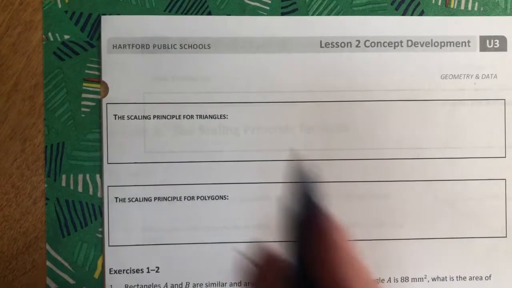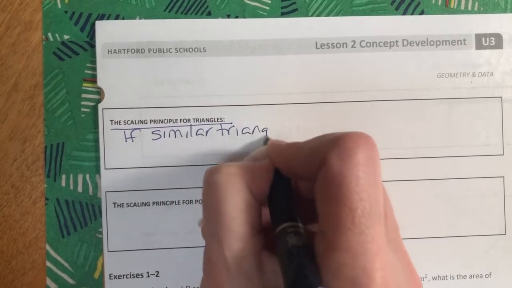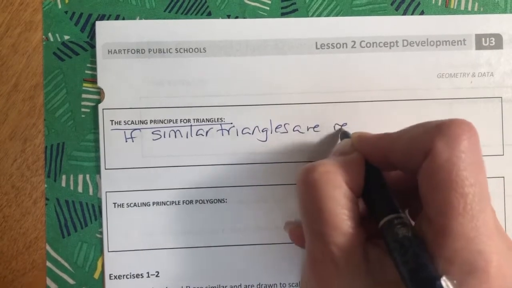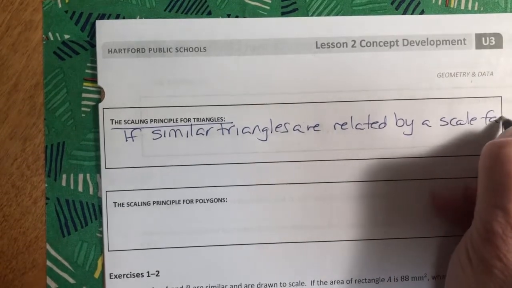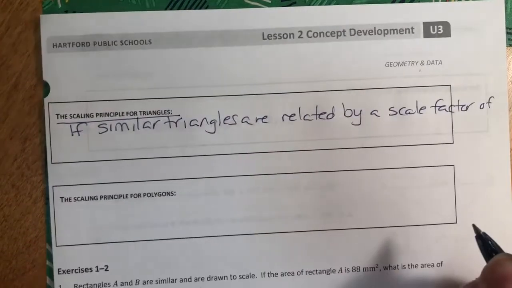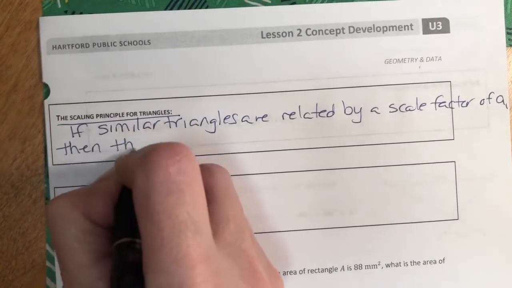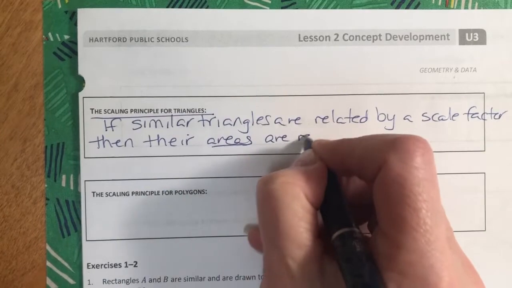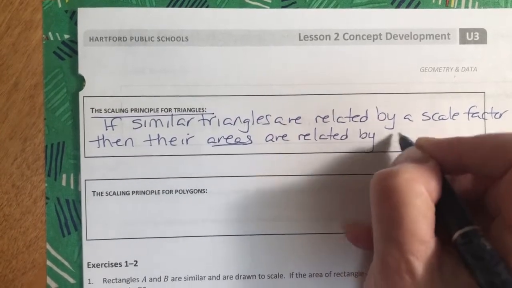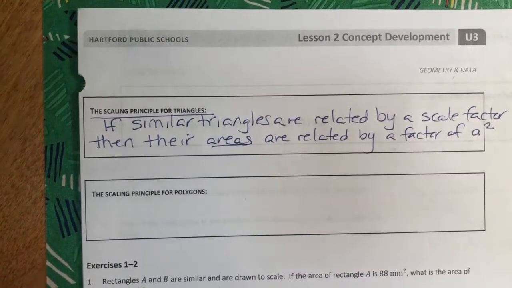Okay, the scaling principle for triangles is, if similar triangles are related by a scale factor of, let's call it A, then their areas are related by a factor of A squared.